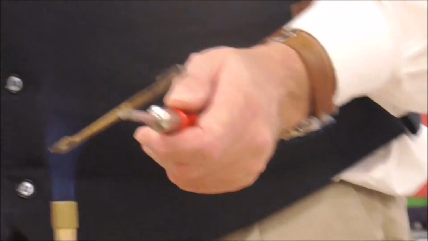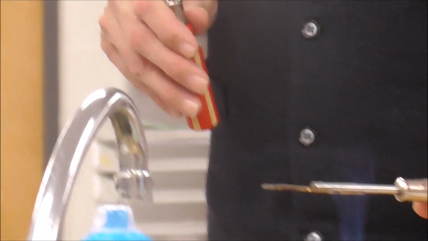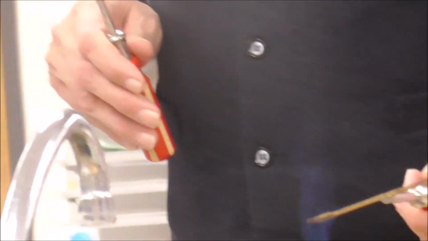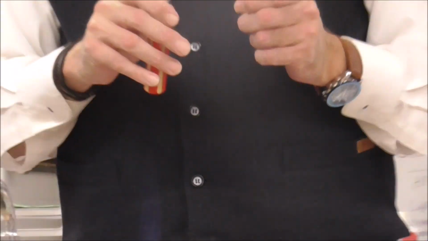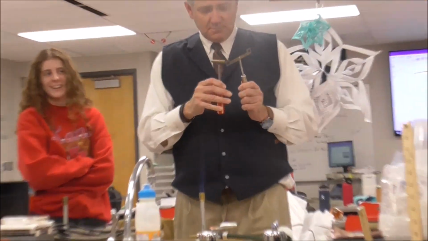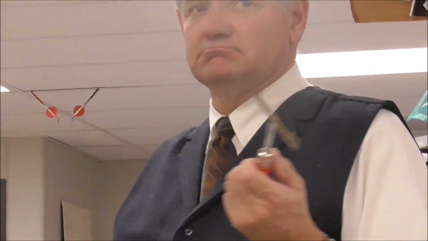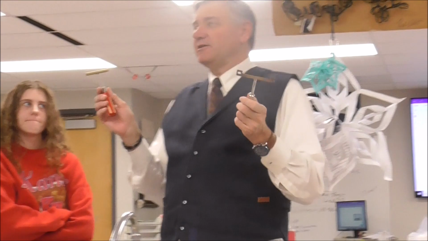Okay? So I take this, kind of roll it around and around in the Bunsen burner. Get it really, really hot. And it actually goes in easier. Now, it expands. And here's the reason why.